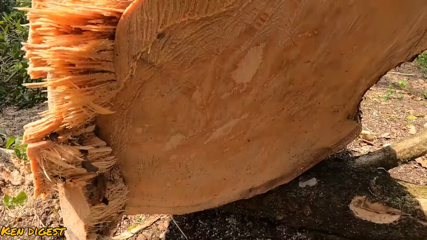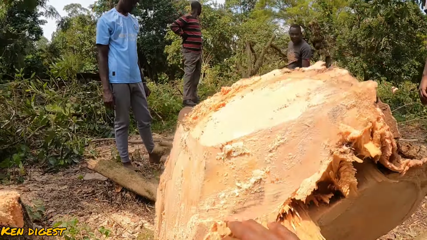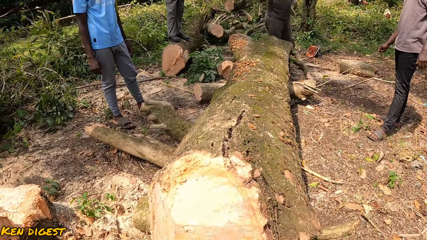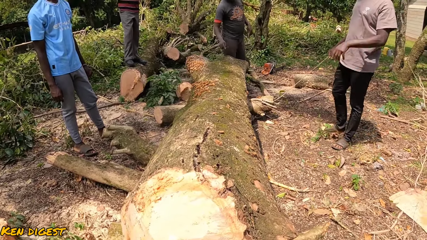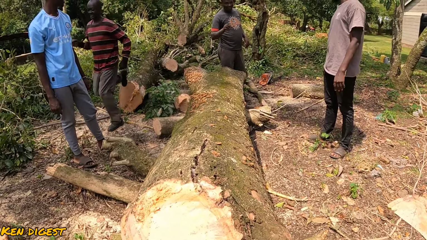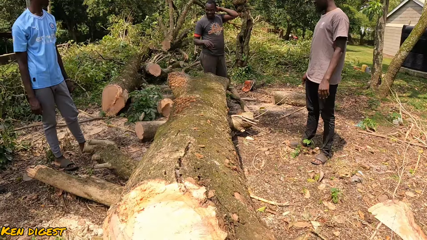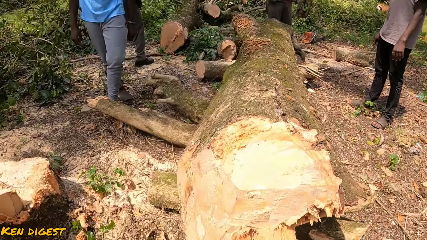Because we want to draw some timber from this stem. Oh, the rings. Oh, the mud. Yes.